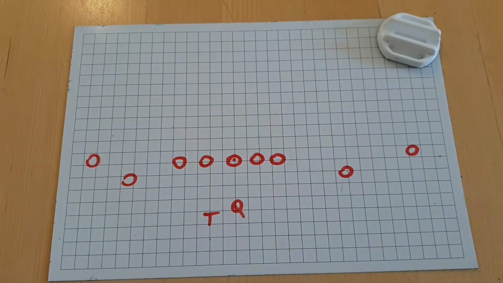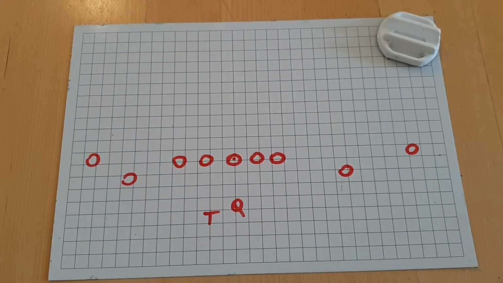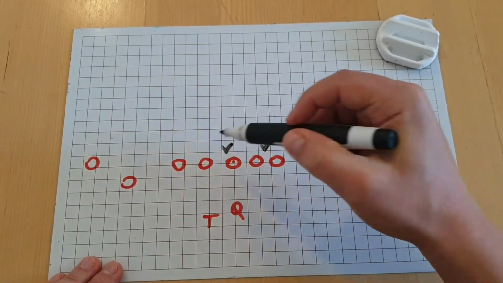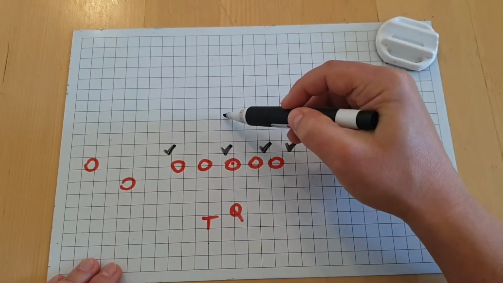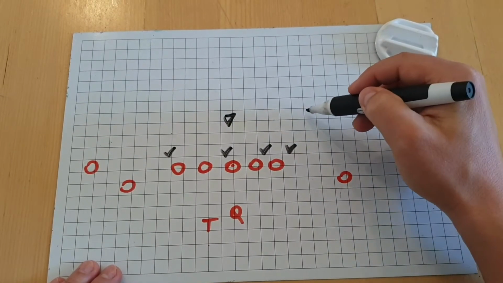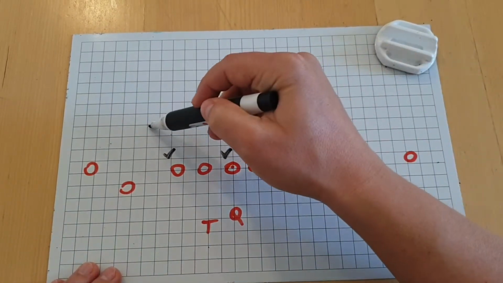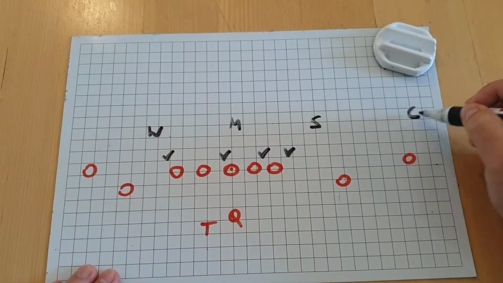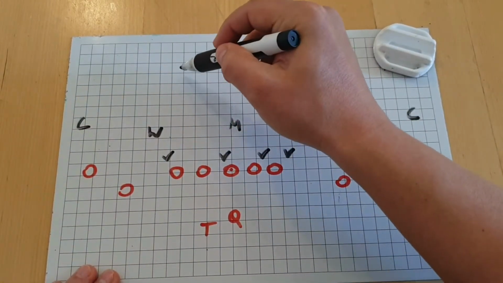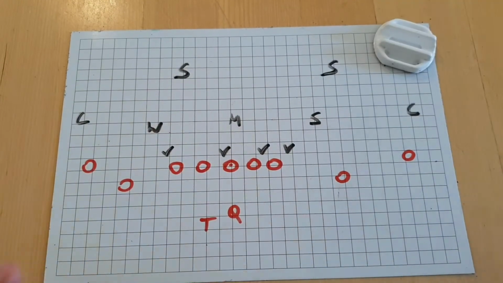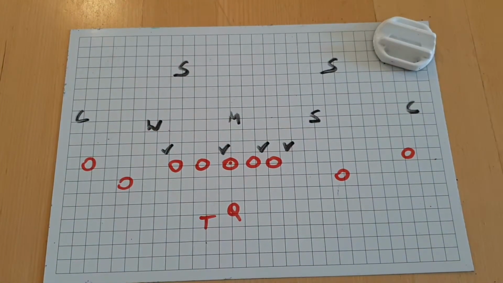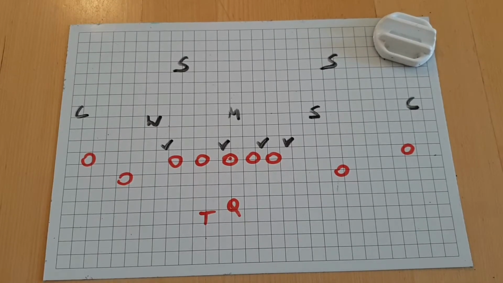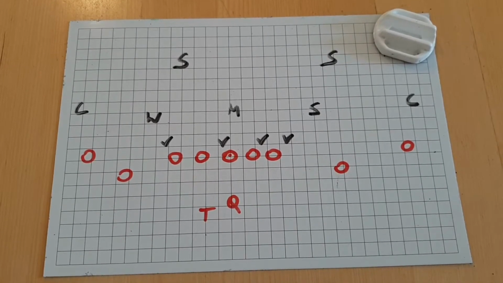2x2, 2 receivers right, 2 receivers left, and now I will get started against a 4-0 over front. We have a Sam here, a Will here, and we'll call this guy the Mike. We have 2 cornerbacks here, so the defense will be in a 2 high shell, something very, very familiar for everybody, and I think it's a good way to get started.